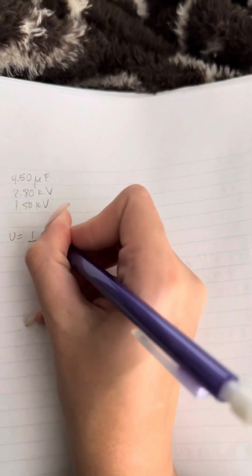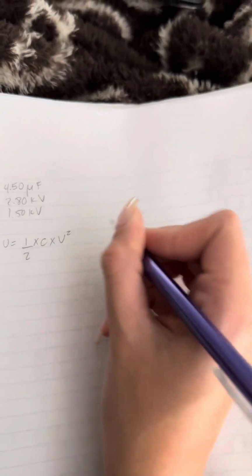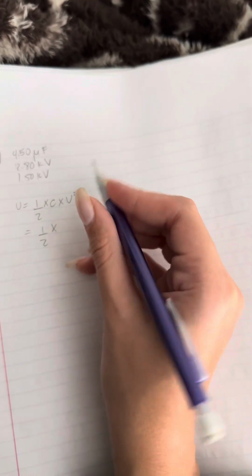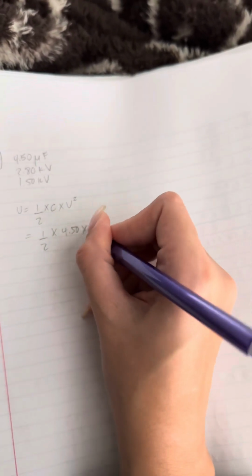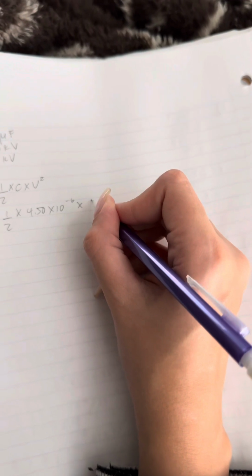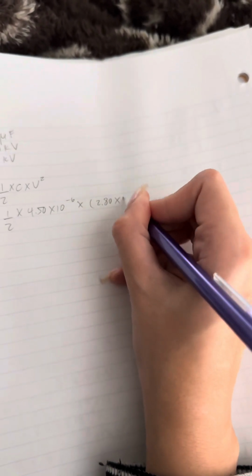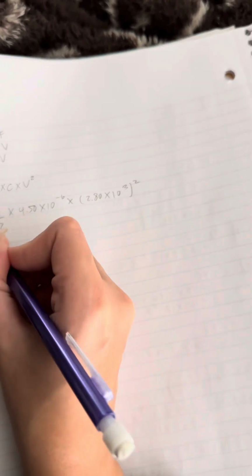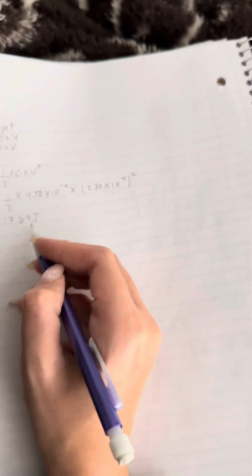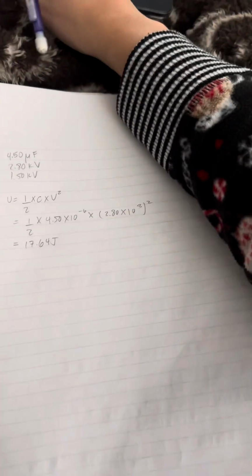So for this question, we are going to use the following formula, which is U is equal to 1/2 times our capacitance times our voltage squared. So this would be equal to 1/2 times our capacitance, which was given, 4.50 times 10 to the negative 6, times our voltage, which is 2.80 times 10 to the third power, squared. Plugging this into our calculator, we get 17.64, and the units for this would be joules. So this is our answer for part K.